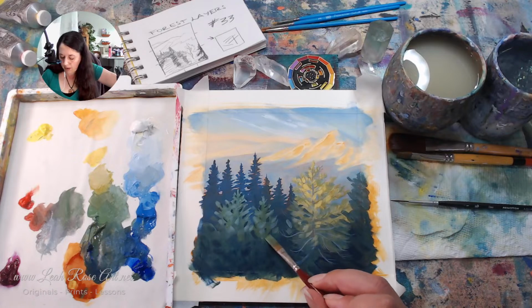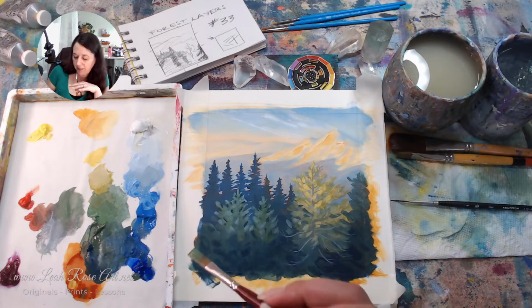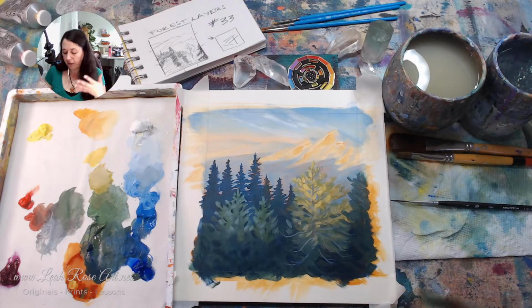Just don't want all of this busyness to pull your eye away from the focal point. It just can't pull you. And you just have to look at it from a little further back.